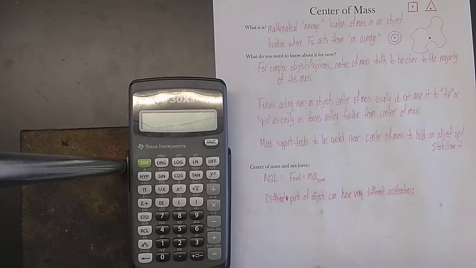Think about, for example, a complex object. Like, think about a person running. If a person like a track sprinter is starting from rest and then accelerating, different parts of them are accelerating very differently. I mean, if you think about it, at certain points their hands are moving backwards, their different feet are moving backwards, but they themselves, the entire system, is accelerating forwards. So different parts of an object can have very different accelerations at different times.